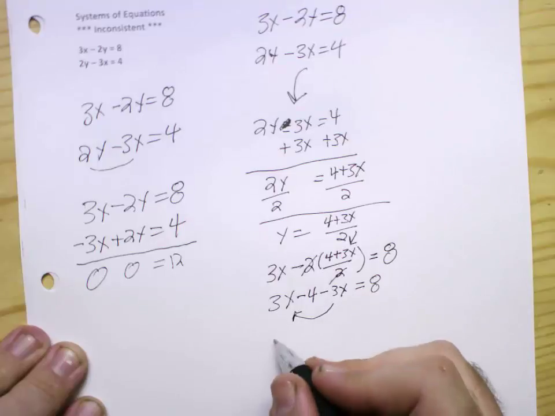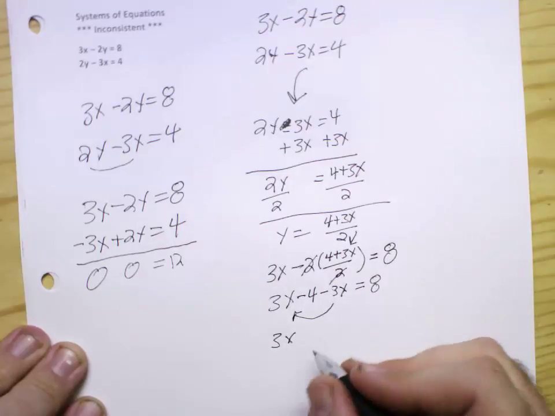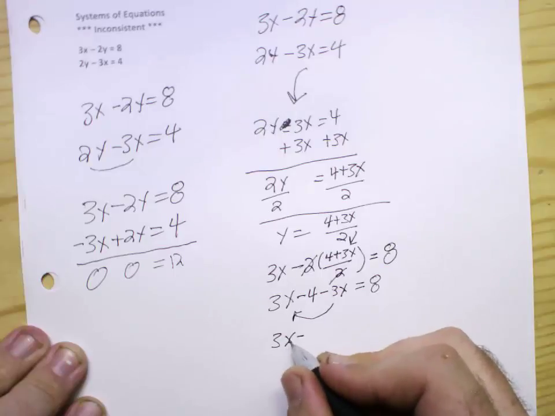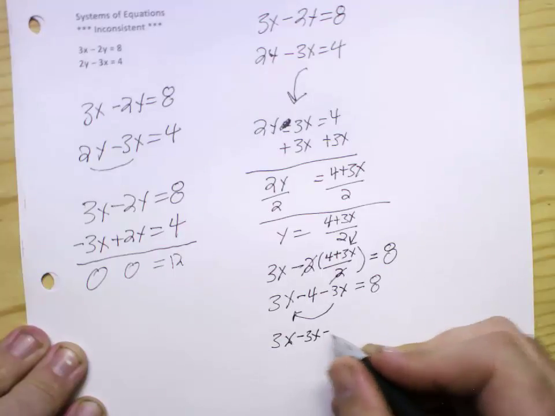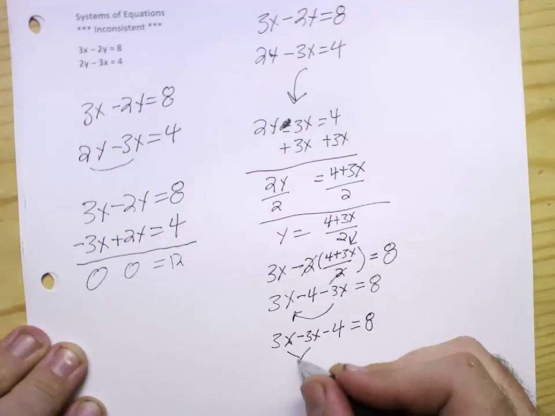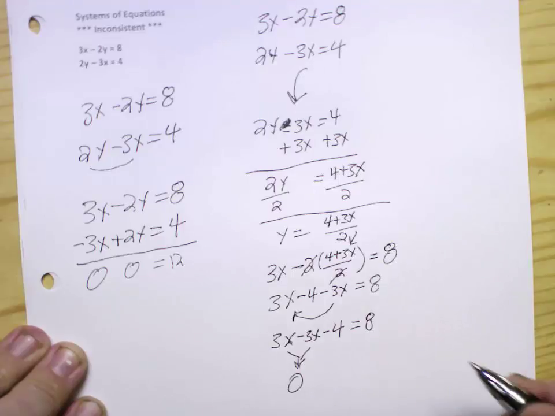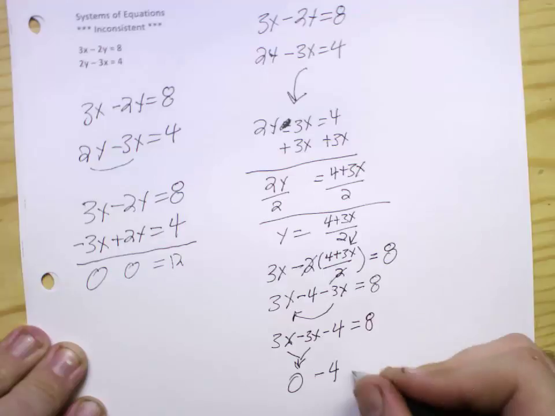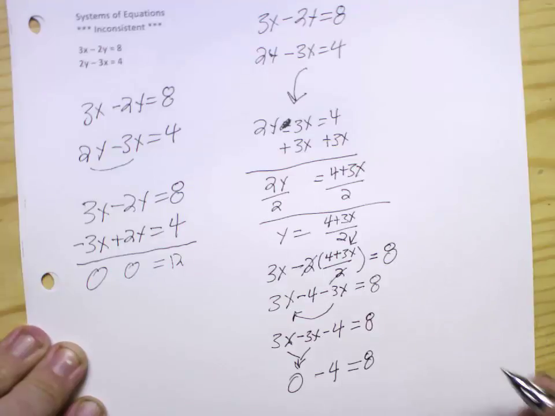So now we can simplify a little bit, because we have a positive 3x and a negative 3x. We end up with 3x minus 3x minus 4 equals 8. So these two turn into 0. I have minus 4 equals 8. And now you're probably starting to see the problem again. We add 4, and we end up with 12 and 0 on the other side.